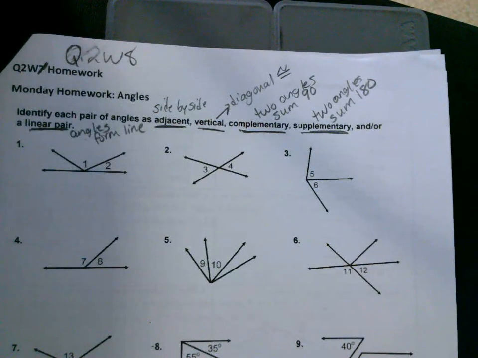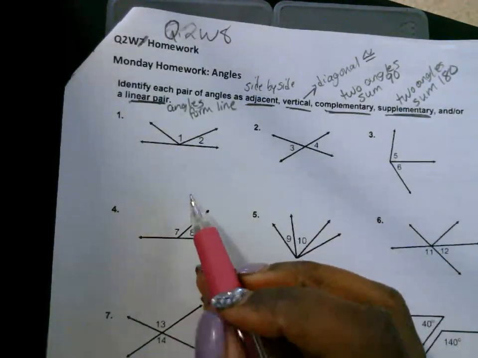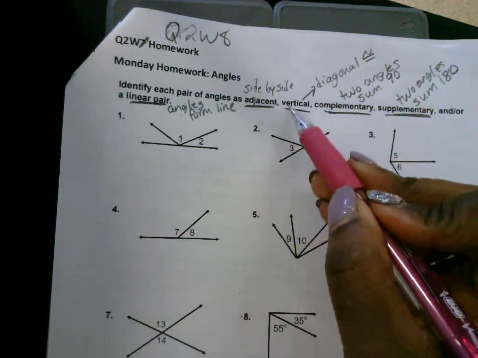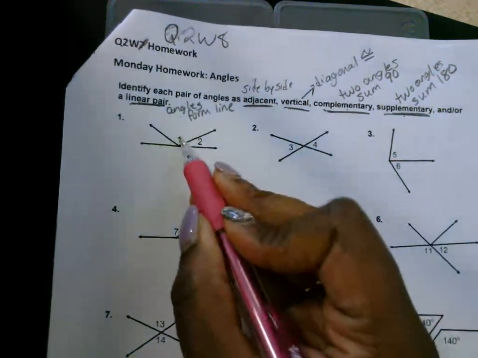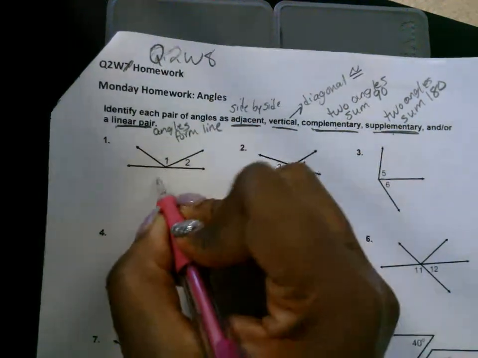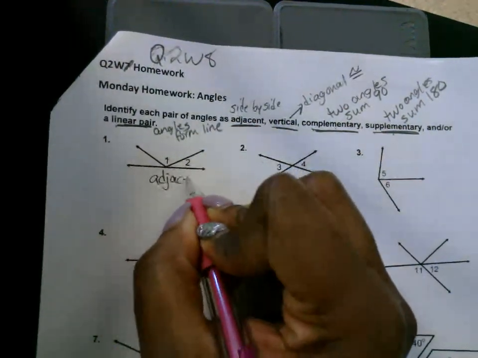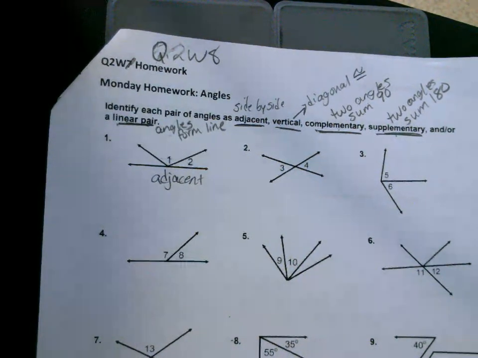I'm going to pause to give you a chance to write. All right, here we go. So now you can identify which one's which. Let's look at number 1. What kind of angle is this? Is it adjacent, vertical, complementary, supplementary, or is it a linear pair? 1 and 2. It's adjacent. It's side by side. So that's what you're going to do. You're going to identify which one of these definitions match the picture and write that definition there.